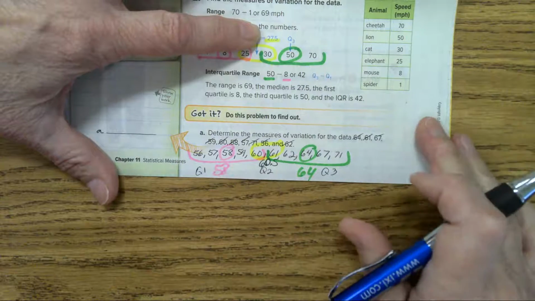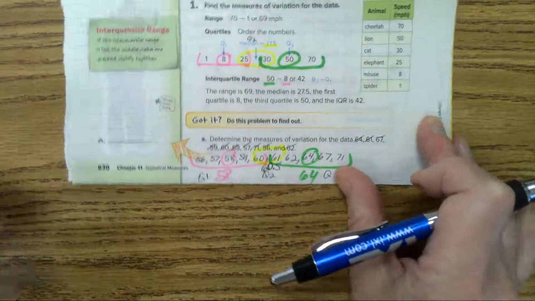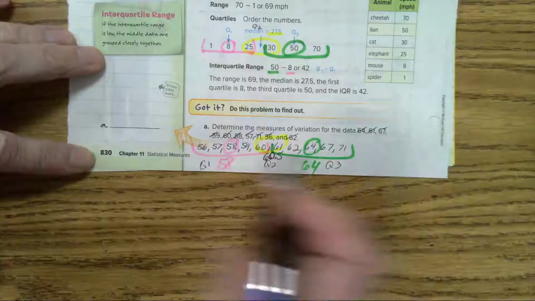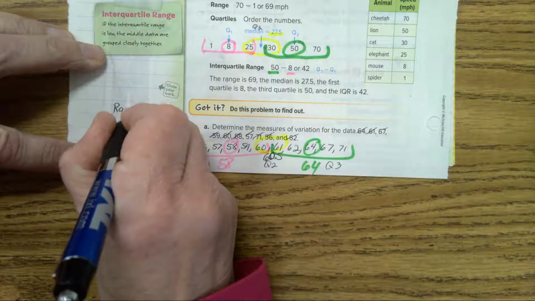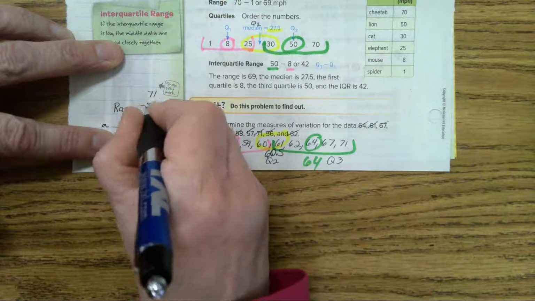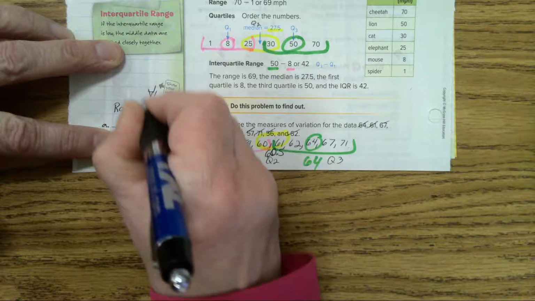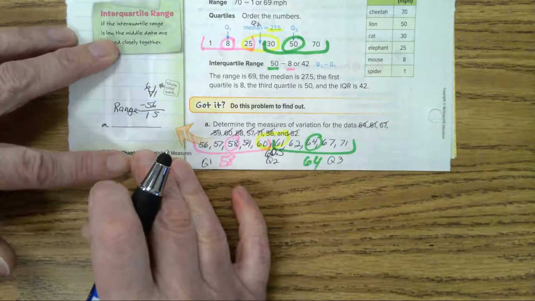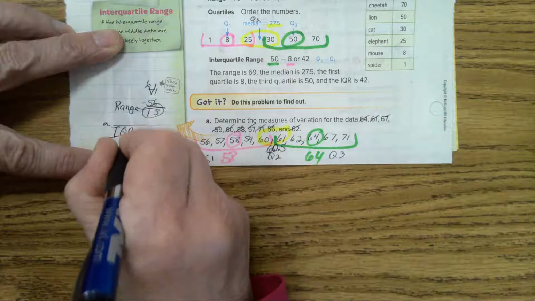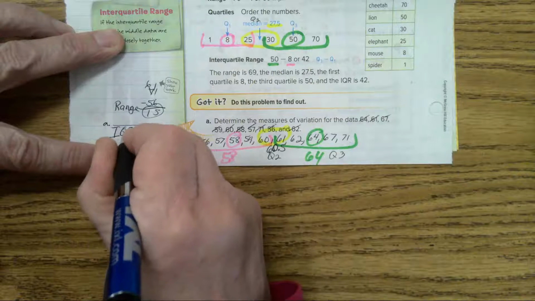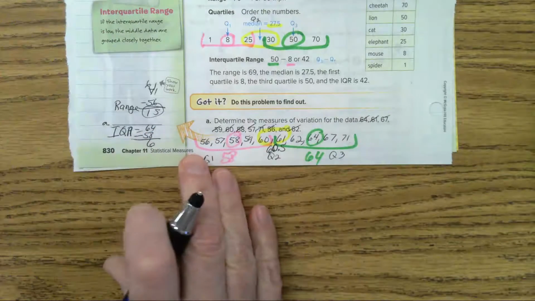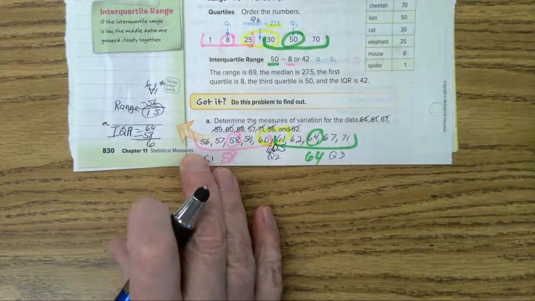So determine the measures of variation. Now, so let's see. The range will be 71 minus 56, and the range is 15, and the IQR will be 64 minus 58. And that is 6. So the interquartile range is 6. Any questions?